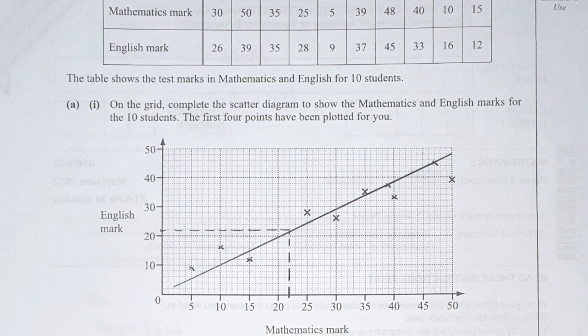So what type of correlation is this? It's actually positive, because the higher the mathematics marks, the higher the English marks.